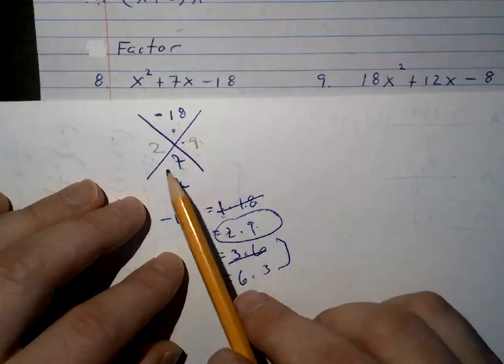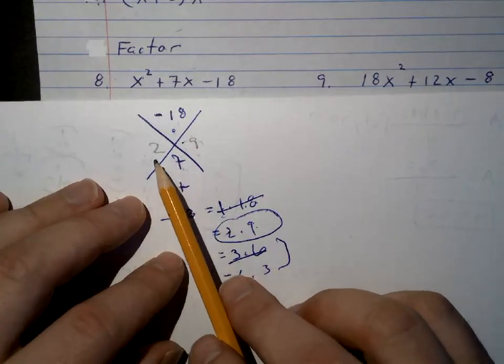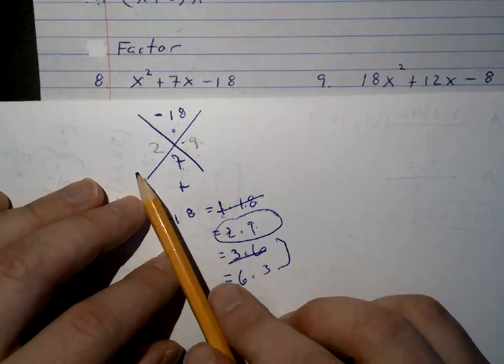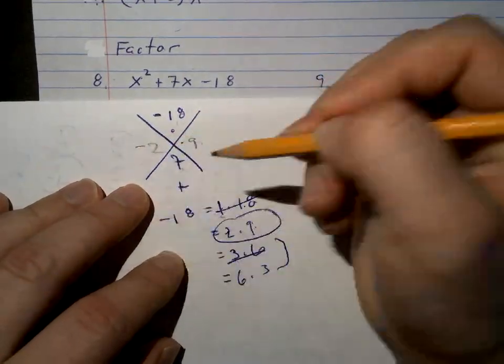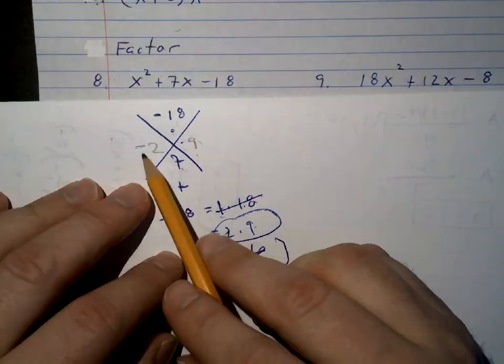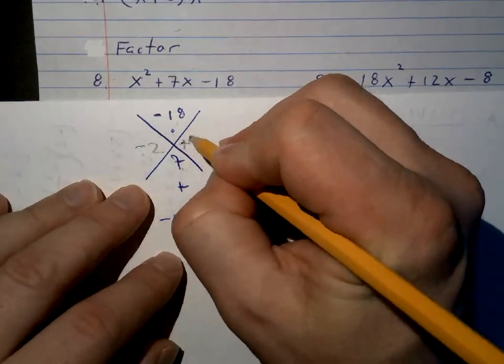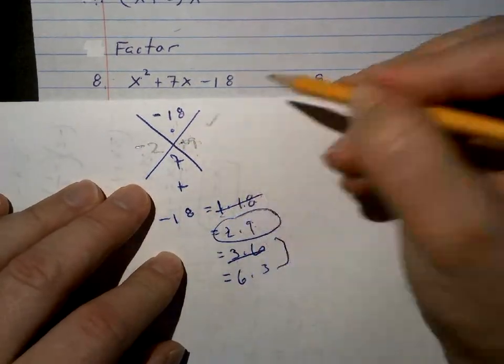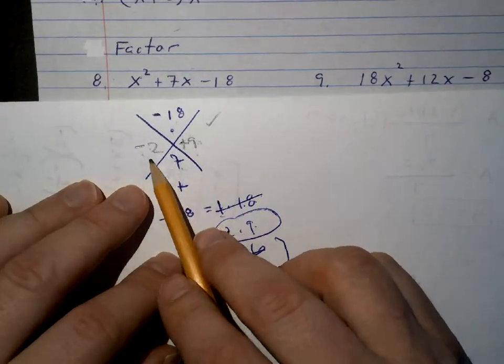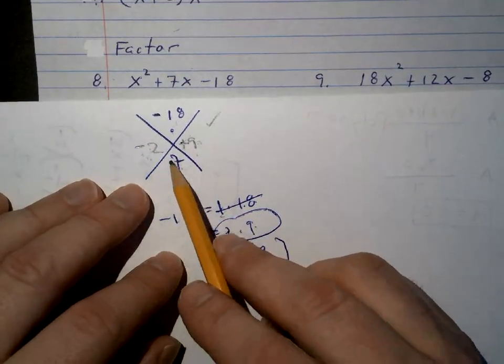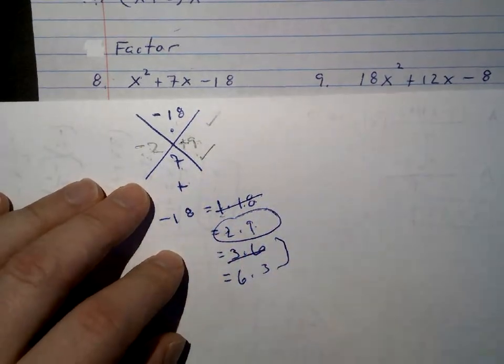Now, you're probably going to stop the video and do this, but remember this: what if I make this one negative? What if I make this one a negative? Negative 2. Let's see. Negative 2 plus 9 is 18. Check. Negative 2 times 9. Oh, sorry. Negative 2 plus 9. Okay, never mind. Check. Okay, we did it.